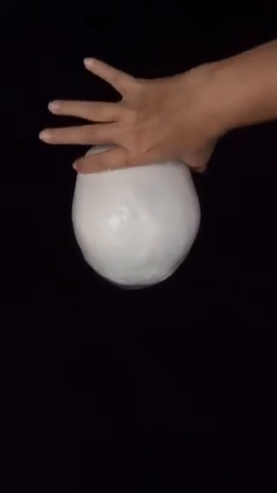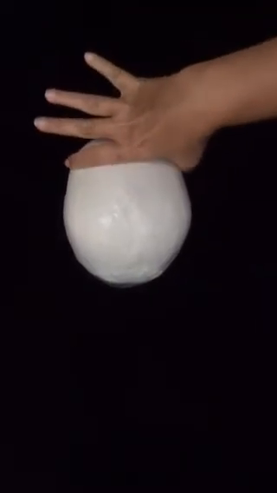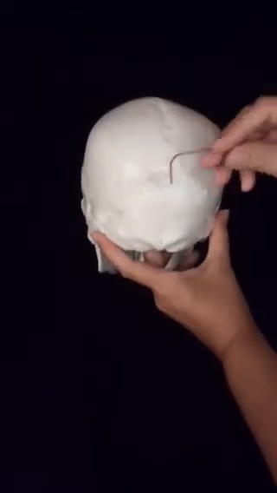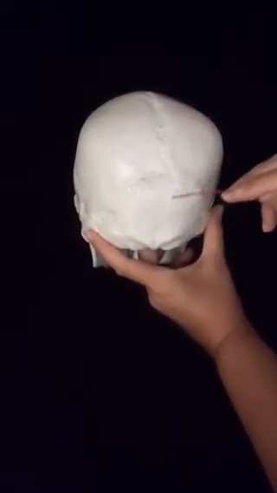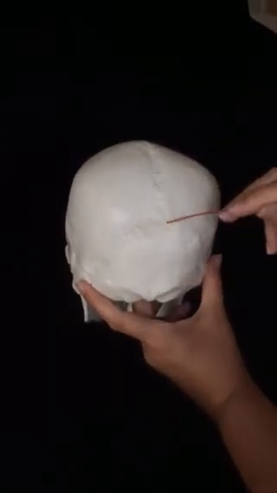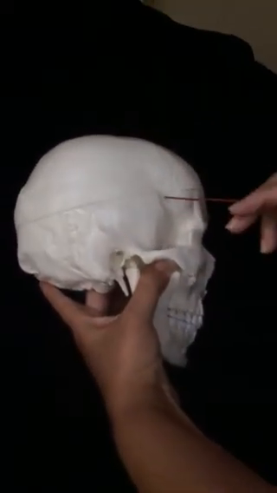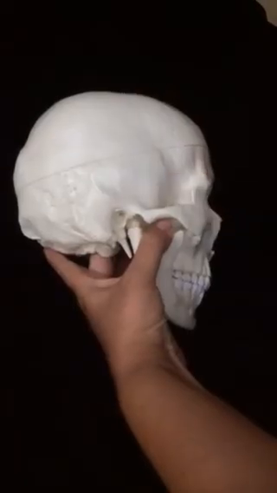And remember how the coronal suture forms like a C. That's how you will remember. Back here, the lambdoidal suture separates the occipital bone from the parietal bones, and it sort of has this lambdoidal shape right over here. And the squamous suture will separate the parietal bone from the temporal bone.